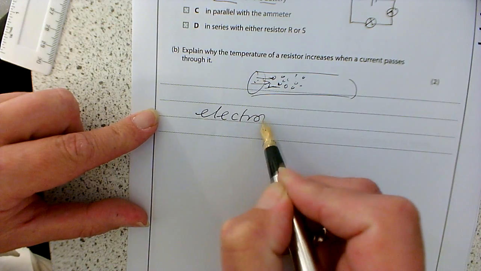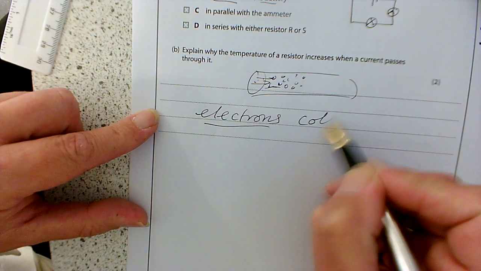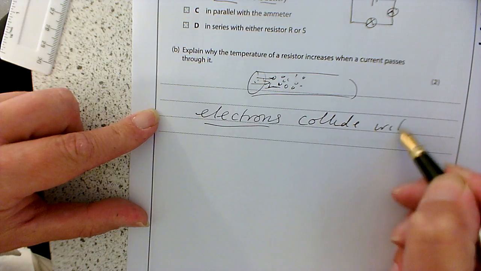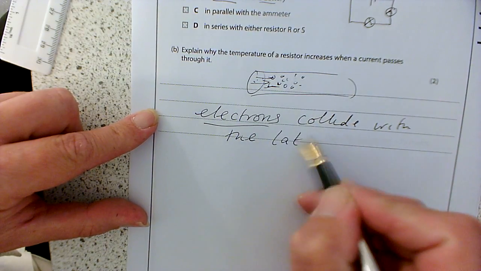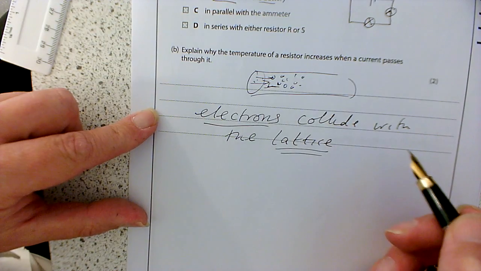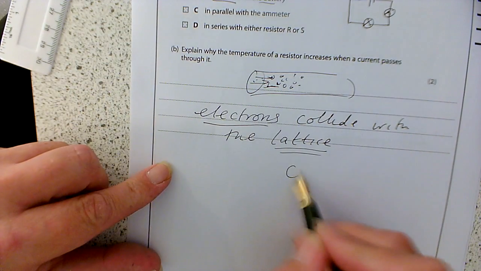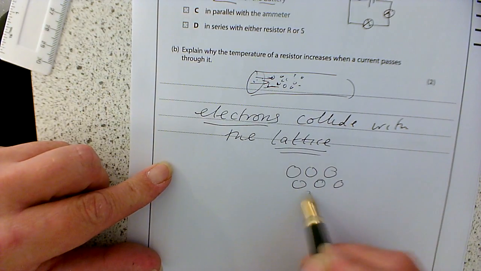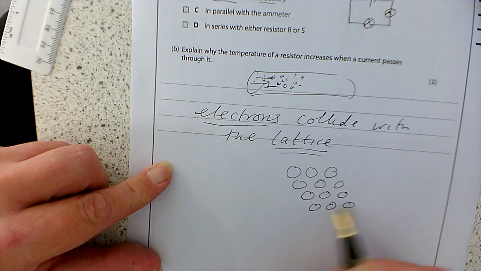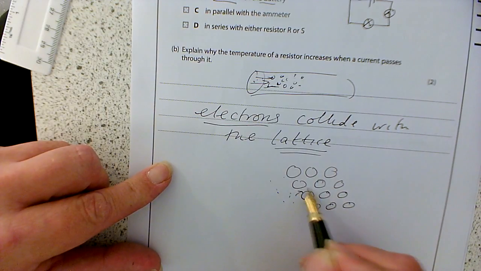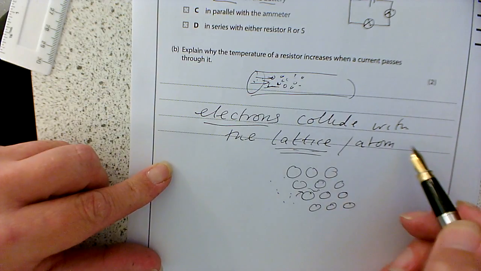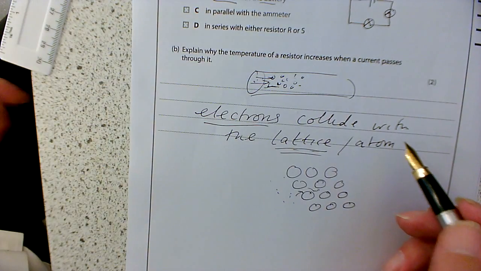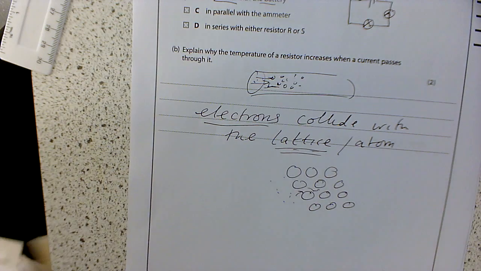Electrons, key word, collide with the lattice. Remember the lattice? Because in a metal we talk about a lattice of ions, yes? Bit of chemistry, right? And then the electrons whizzing through. We could say the lattice, we could say the atoms. Lattice is the nice word, okay? Not lettuce, lattice. Alright. Okay, moving on.